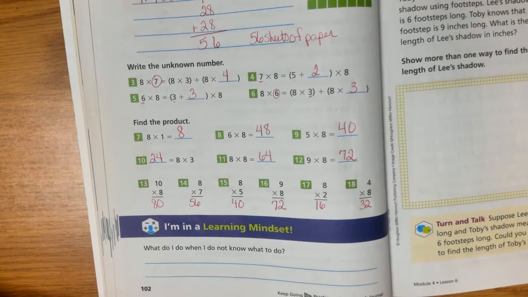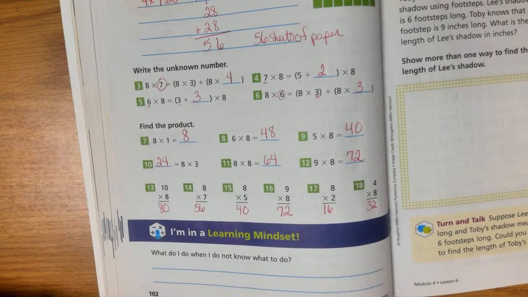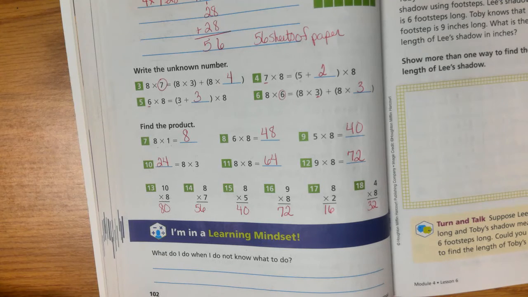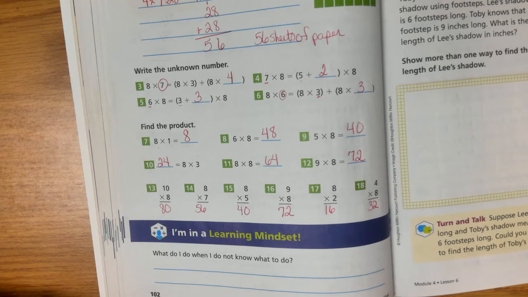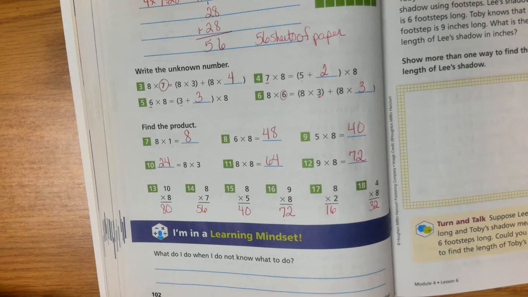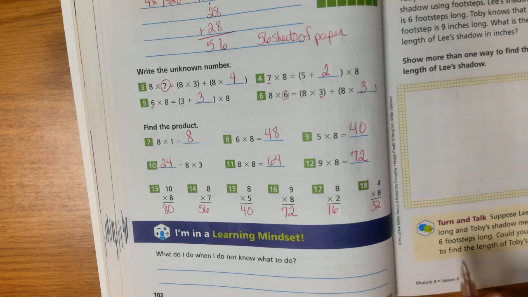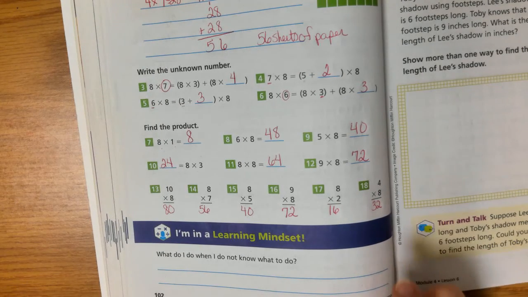So you are going to complete your homework page, or the more practice homework page for lesson 4.5. You can cross off number 10. You do not have to do number 10. And everything else should be good. All right, so you're just going to cross off number 10. Do not do number 10 on the more practice homework page.